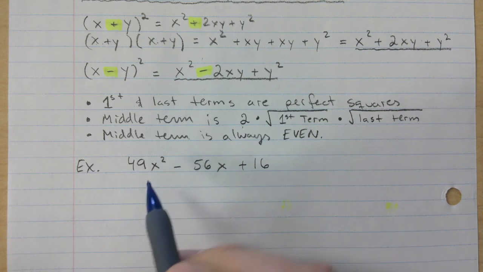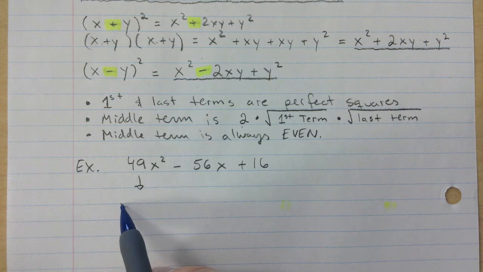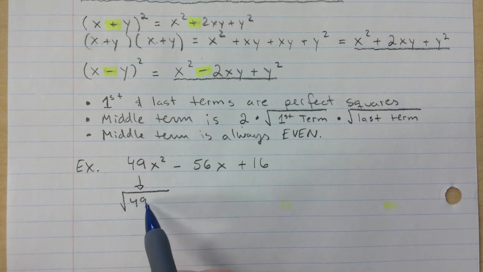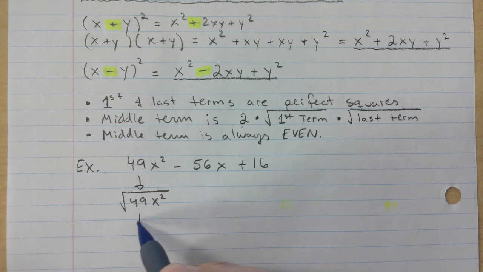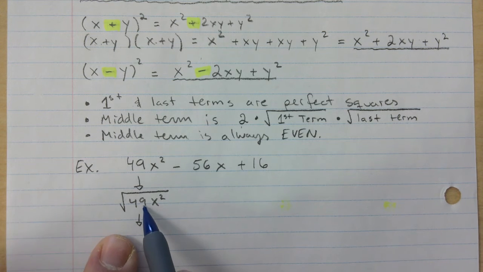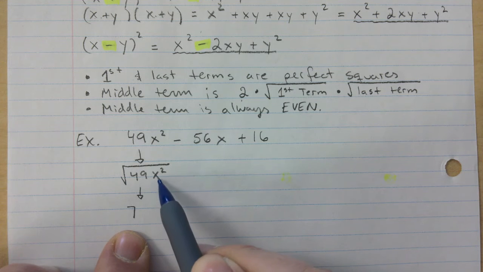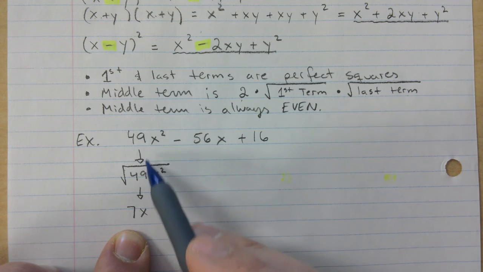If you look at the first number here and take the square root of 49x squared, the square root of 49 is 7, and the square root of x squared is just x, so you get 7x. So it is a perfect square.